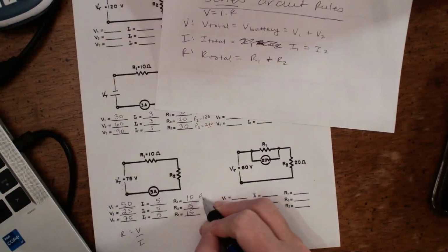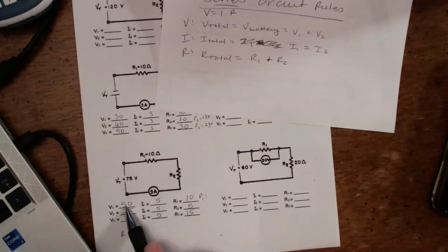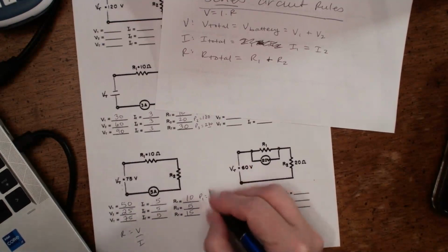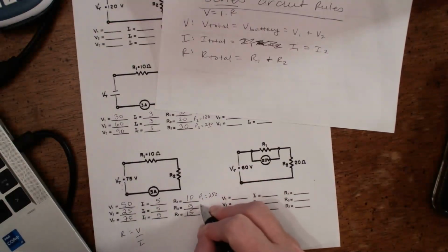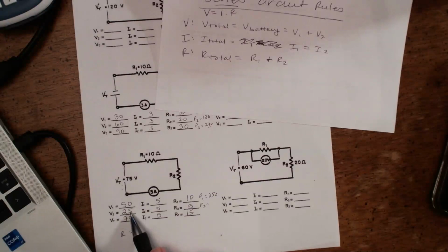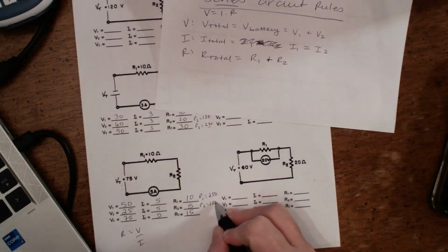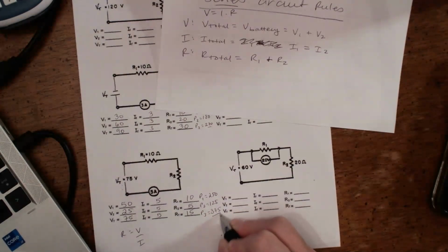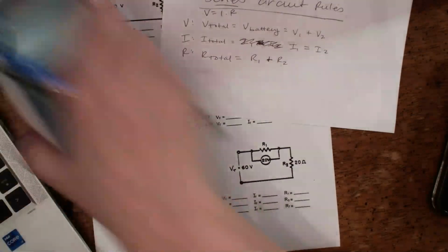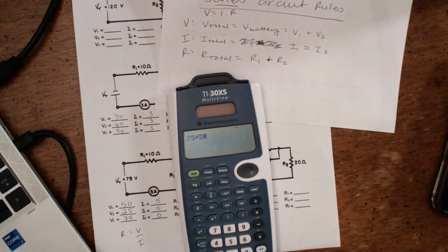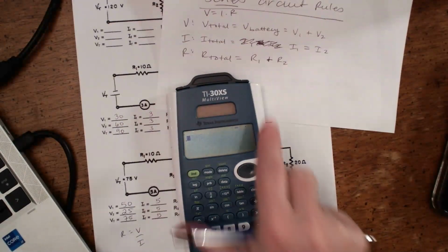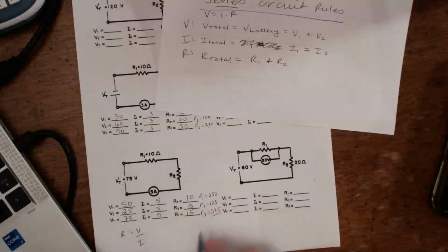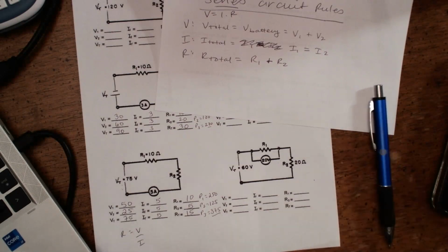And then power, again, current times voltage. So let's see, this would be 250. I think that's right. I'm doing all this in my head. 25 times 5 is 125. And so then if I add these up, I get 375 for my total power. Let's see what 75 times 5 is. Hopefully it is 375. So that's a couple of examples. I'll do a couple more in the final video.